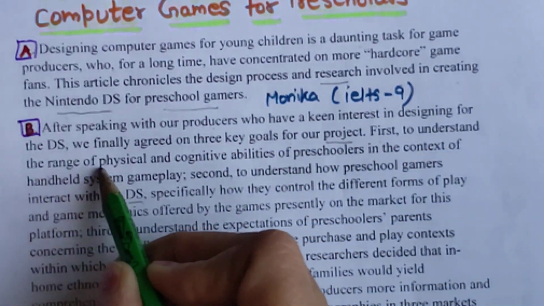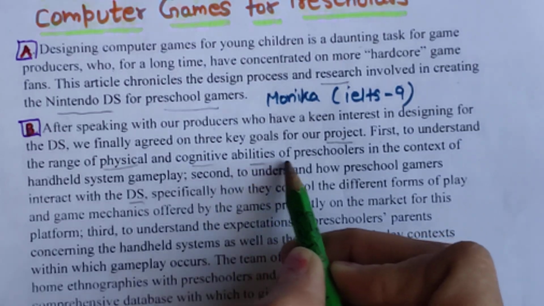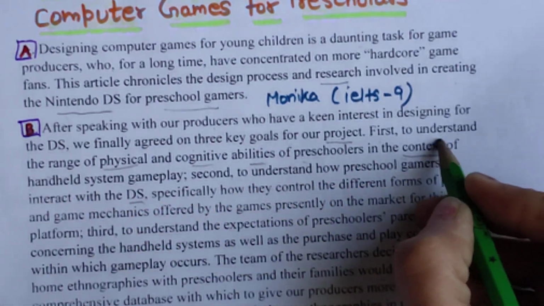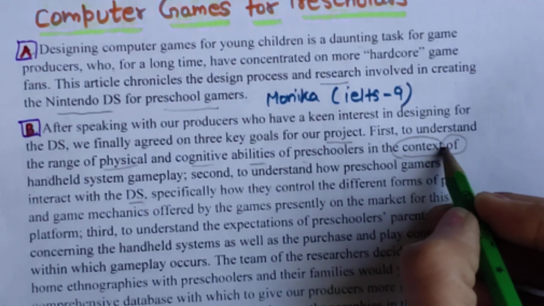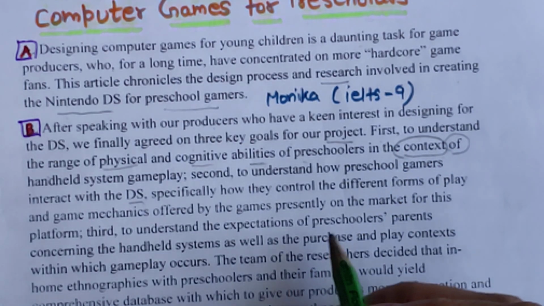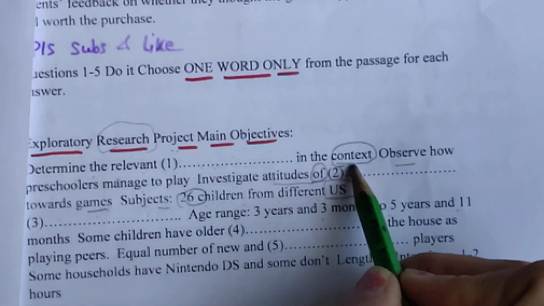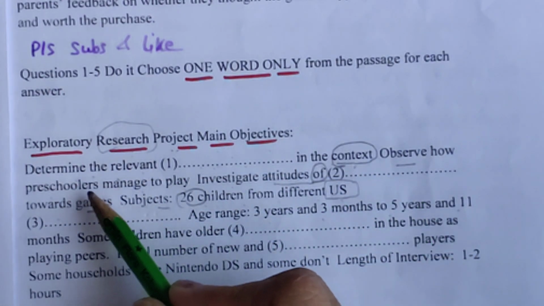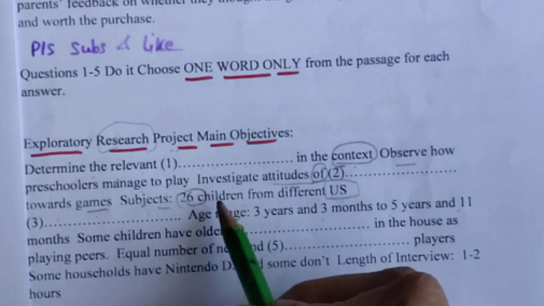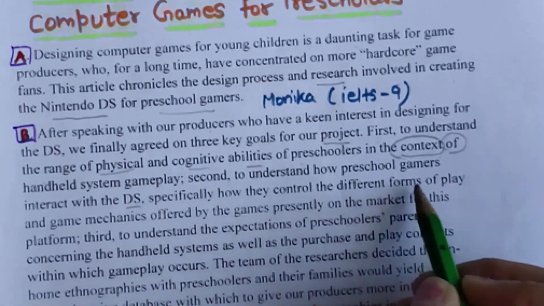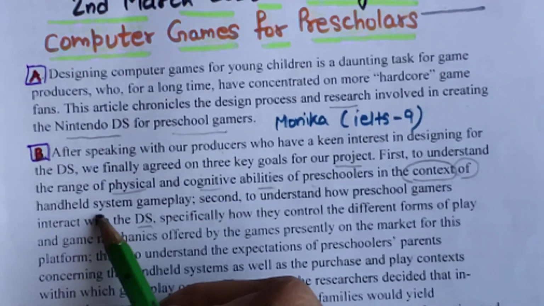First, to understand the range of physical and cognitive abilities of preschoolers in the context. Yeah, the context word is also there, of is also there, so what can we write? Okay, so determine the relevant dash in the context. Observe how preschoolers manage to play, investigate attitudes of, context of.